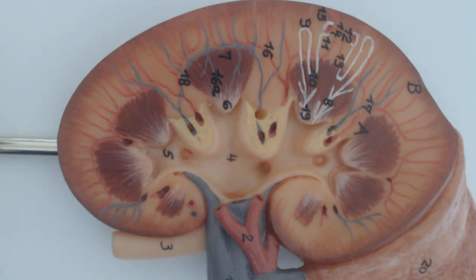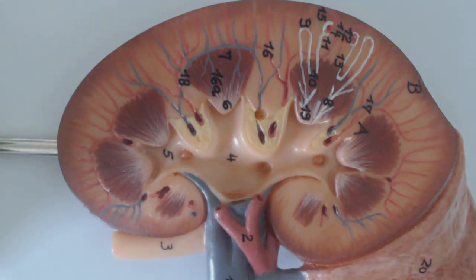Recall that the nephron has two parts to it. The nephron of the kidney is this region that we see here outlined in white. There is this ball-like region that's called the renal corpuscle, shown here and here. And then there is this long tubular region here and here that consists of a very tiny tube, and we call those the renal tubules. So the nephron has two parts. The renal corpuscle is part one, and part two is the renal tubule.